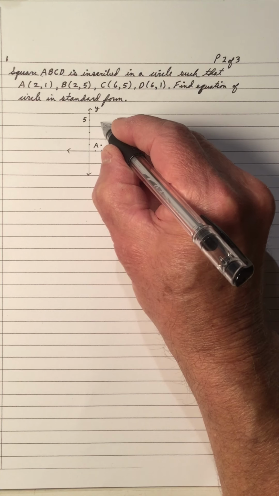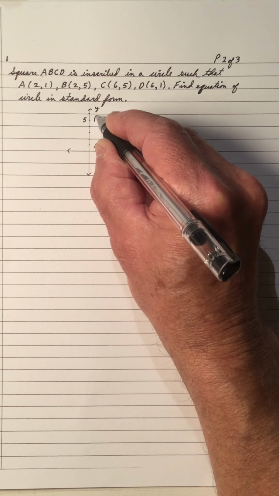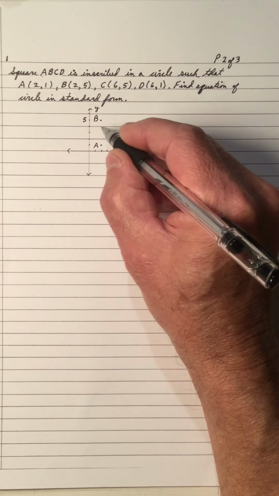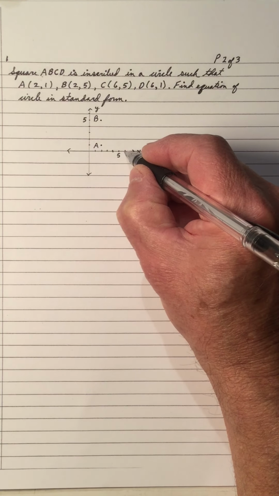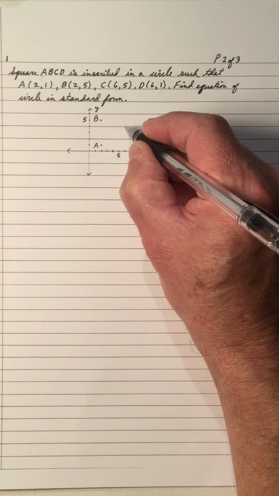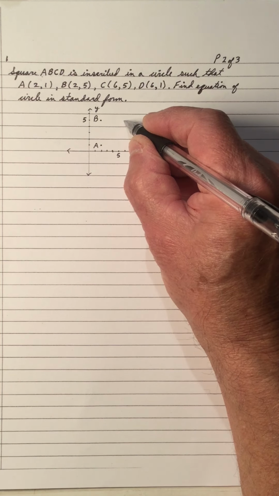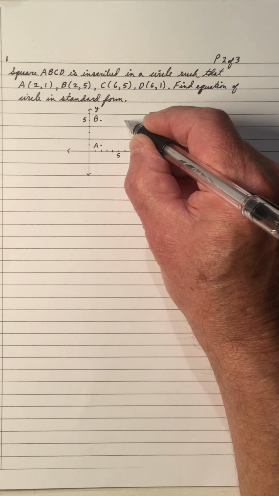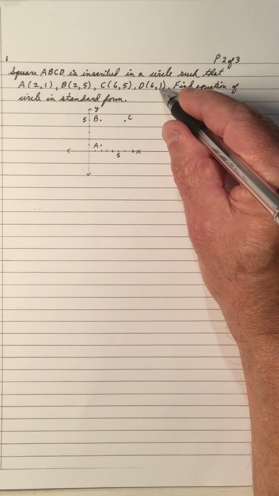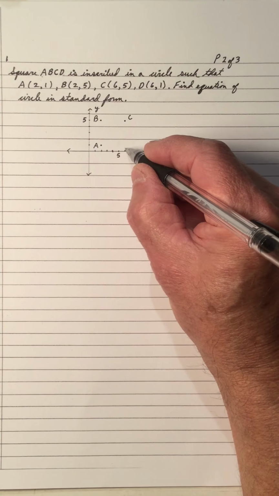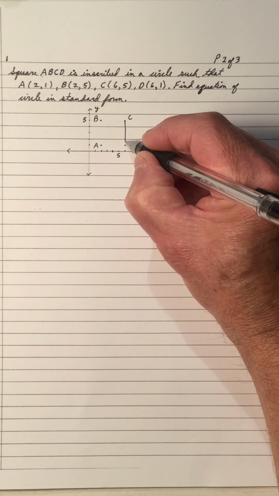So that's B. C is (6, 5), x is 6, y is 5. We're drawing a square, so there's C. And D is (6, 1), right here.